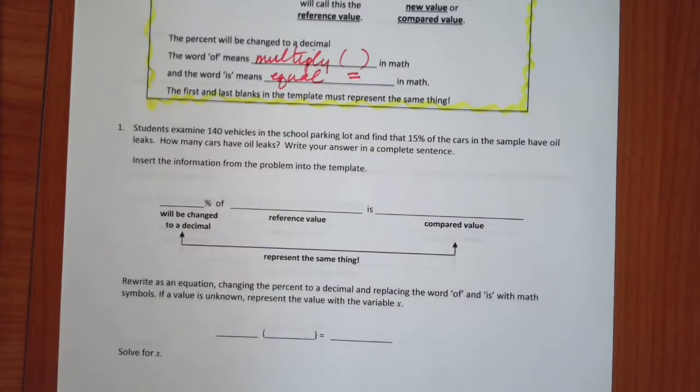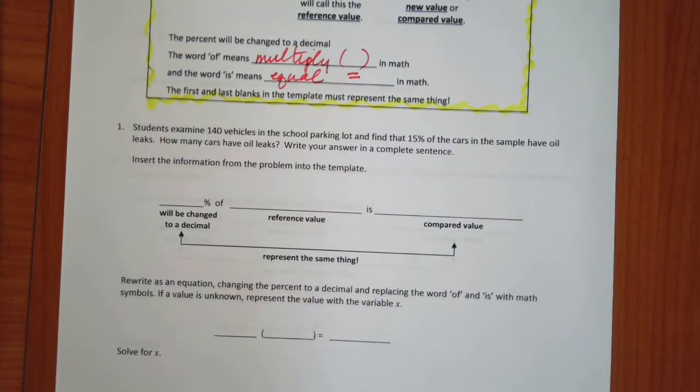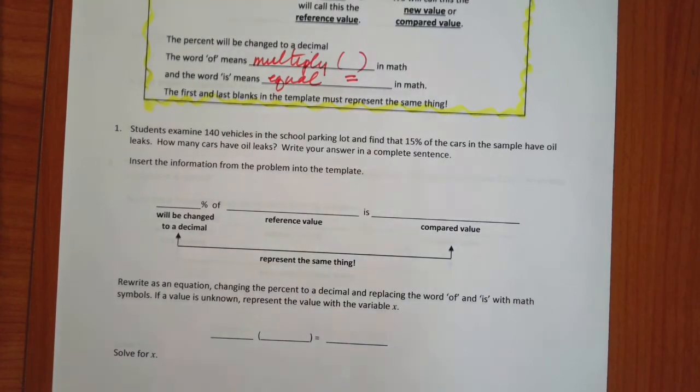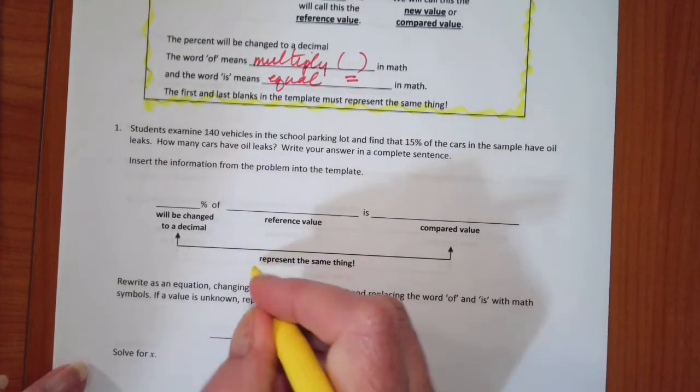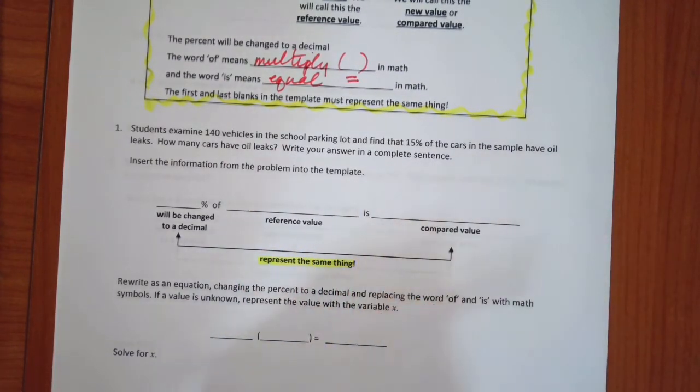Students examine 140 vehicles in a school parking lot and find that 15% of the cars in the sample have oil leaks. How many have oil leaks? Well, the thing that these have in common that represent the same thing is oil leaks.